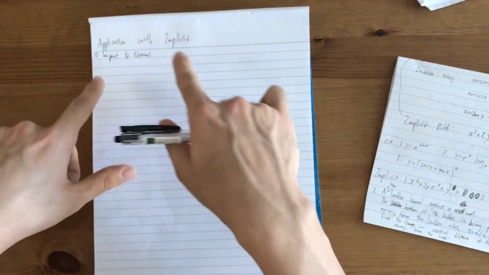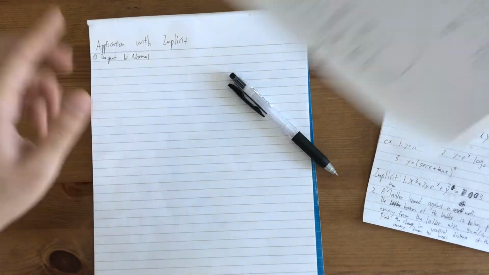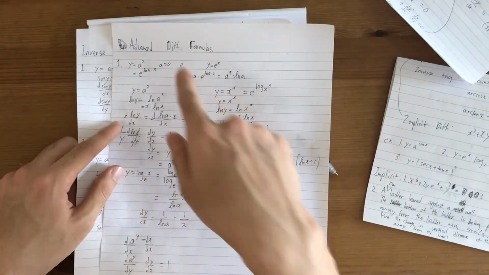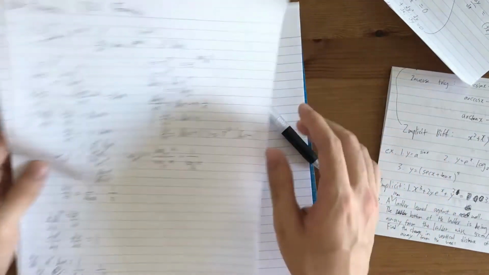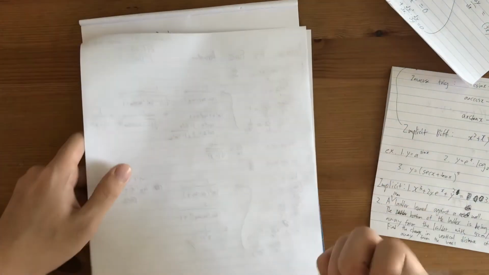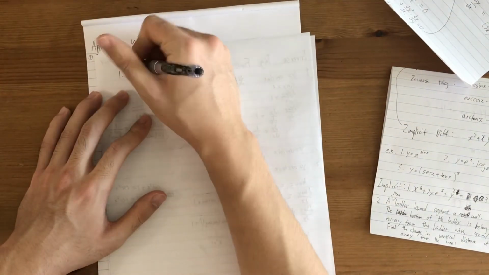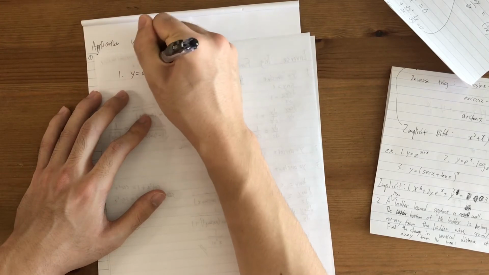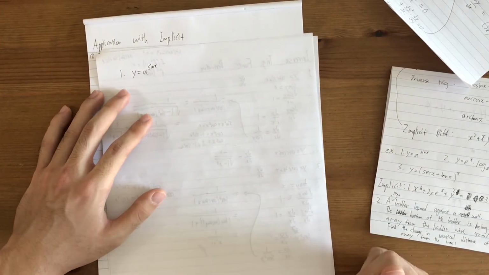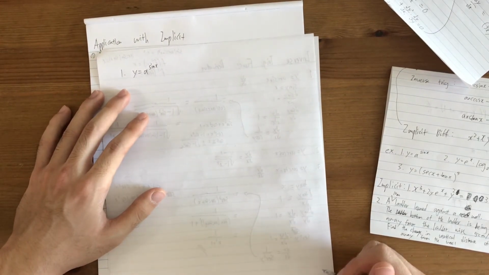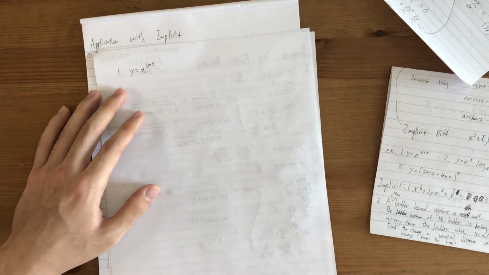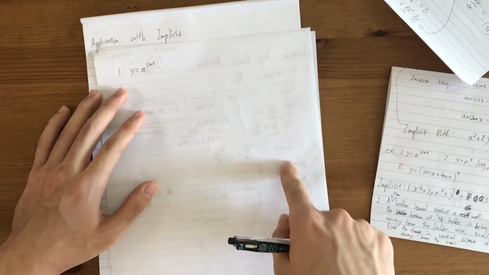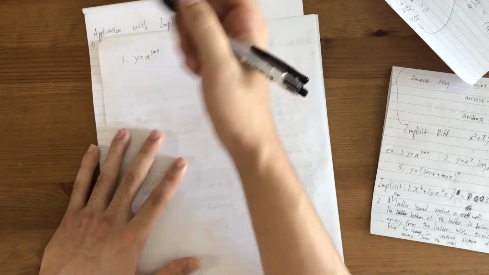Okay, I'm really sorry. Before we directly move to application, let's try some examples of these so-called advanced differentiation formulas, okay? Because I've already prepared some questions, I forgot about it. So, let's say we have y equals a to the sine x, and we want to differentiate it. Again, very simple. Since we've learned implicit differentiation, let's stick with implicit differentiation.